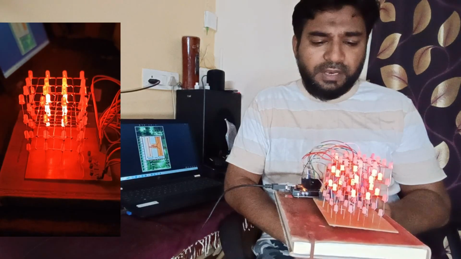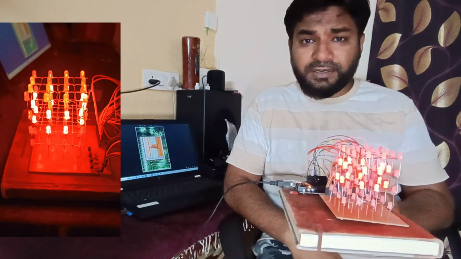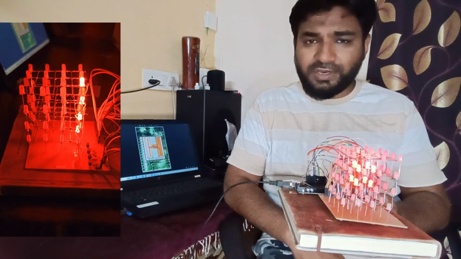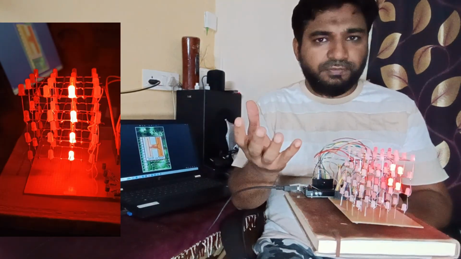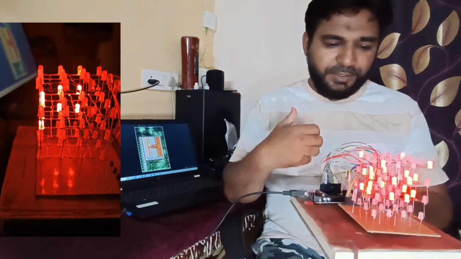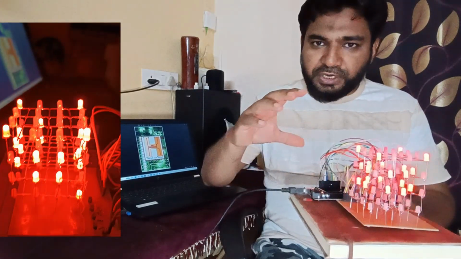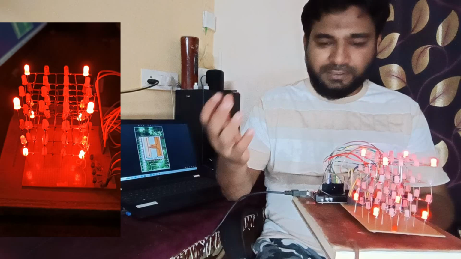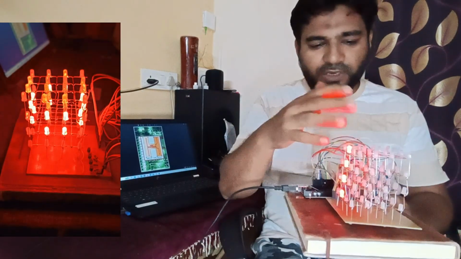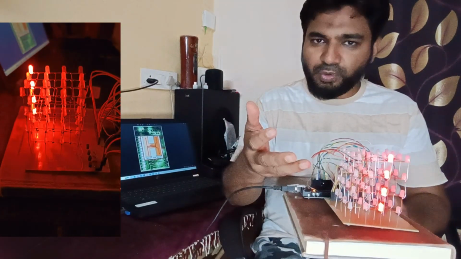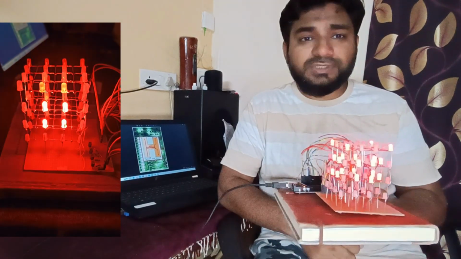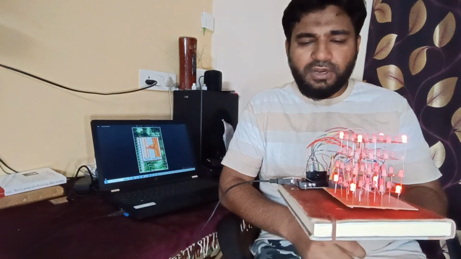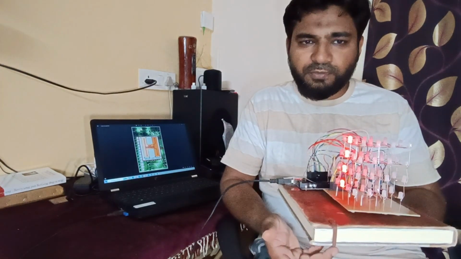As I told you in the last video, it doesn't matter if you are a school-going child, a college student, or a hobbyist, it doesn't matter your age. Everyone can program this. We have developed software called a code generator, and you can generate your own code of different patterns, upload it, and enjoy the different patterns of this LED cube. In today's session we are going to learn how to use that software.